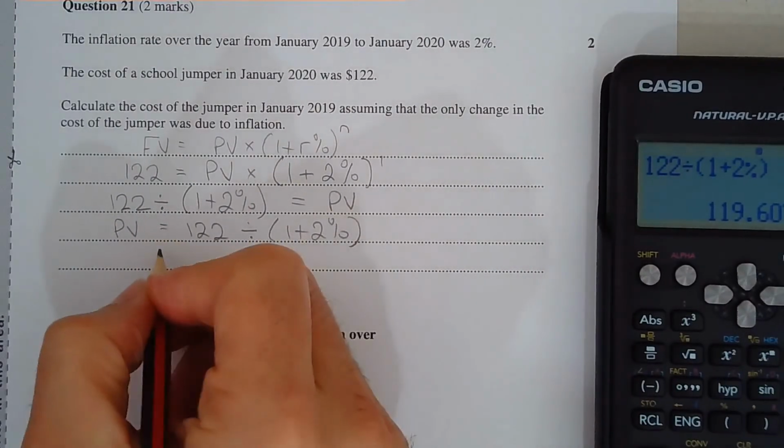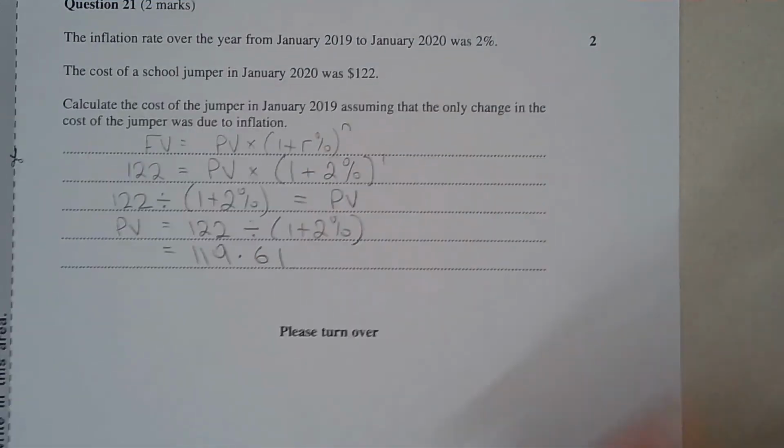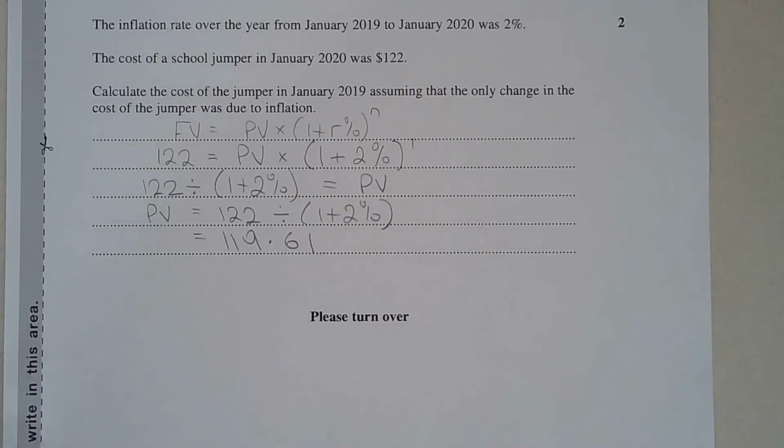$119.61. So that would have been the price in the year 2019.